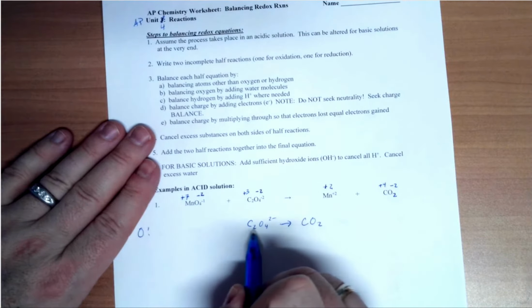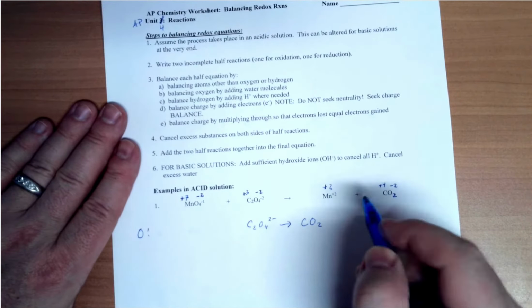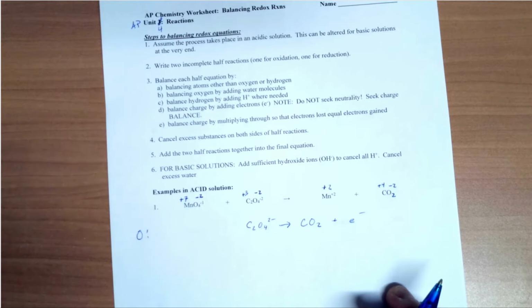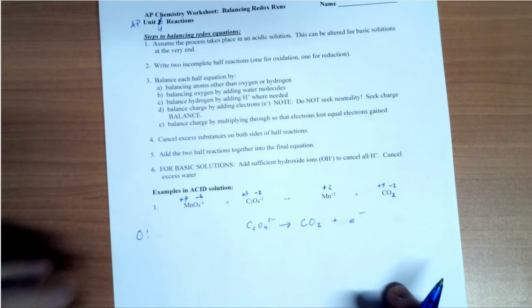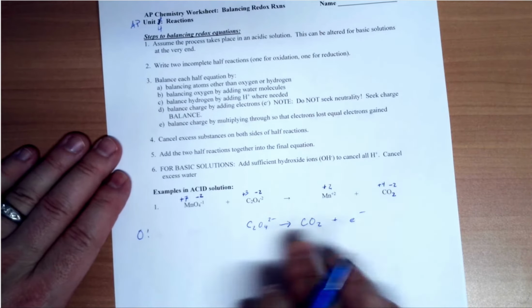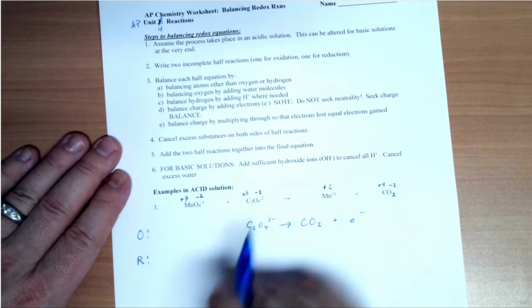If you lose electrons, this thing had them and is going to lose them, so I'm going to put plus an electron over here. This is the start of my half reaction, but it is not a full and complete half reaction.